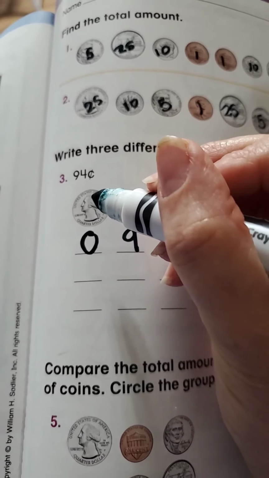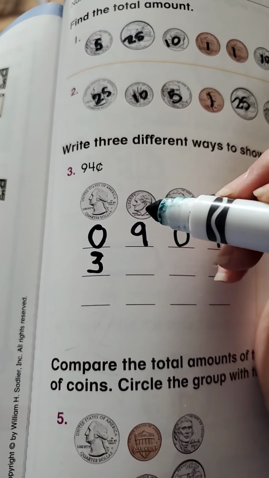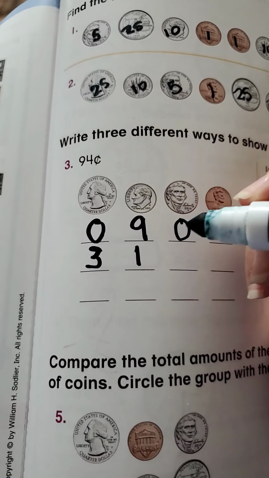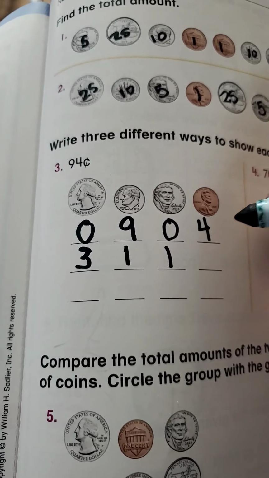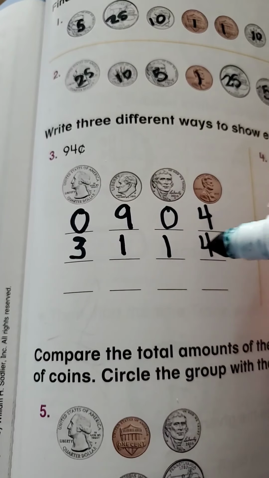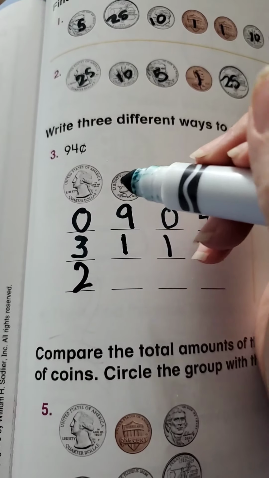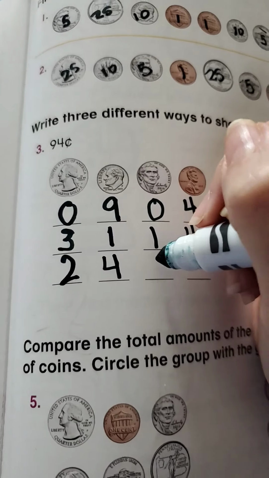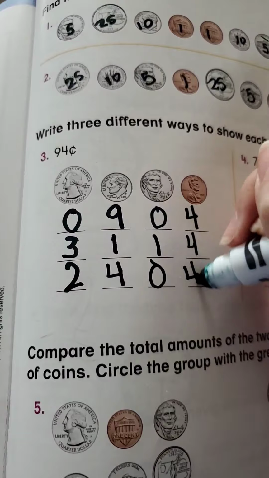Or we could say 3 quarters, that's 75 cents, right? 75 plus 10 is 85, so a dime. 3 quarters and a dime is 85, plus a nickel, right, is 90, and 4 cents. So these make 90, and this is 4. Another way is to do 2 quarters is 50, 60, 70, 80, 90. We could do 4 dimes, 0 nickels. We don't need a nickel because we have 90 with that, and 4 pennies.